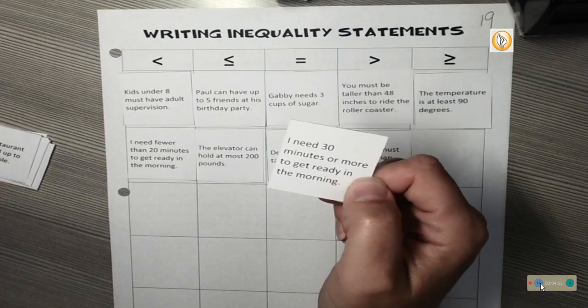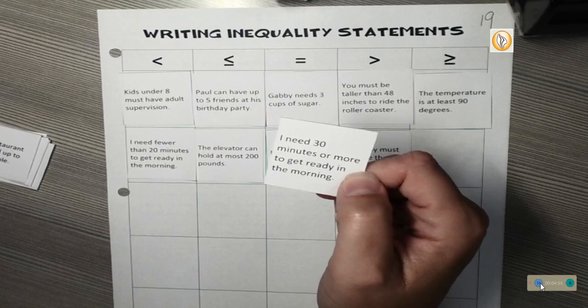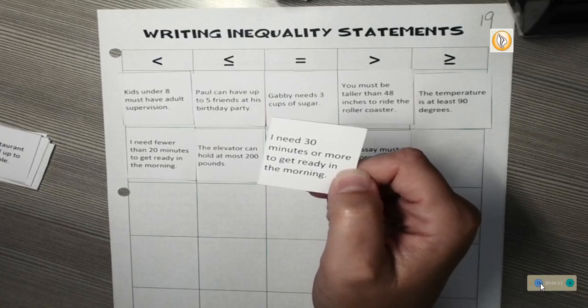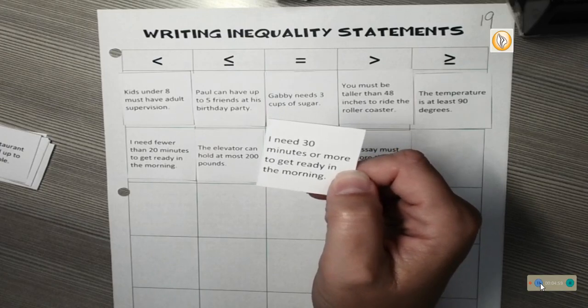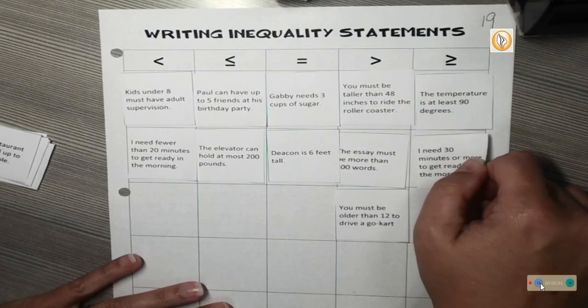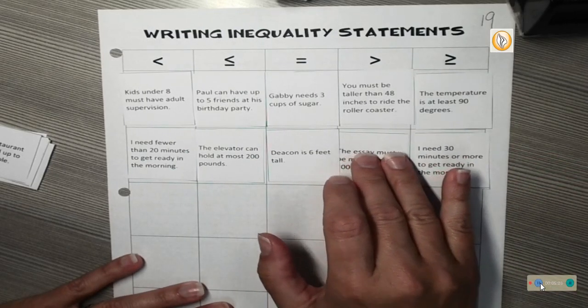All right. I grabbed the statement. I need 30 minutes or more to get ready in the morning. Greater than or equal to. I got to be at 30 or more. So that's greater than or equal to 30.